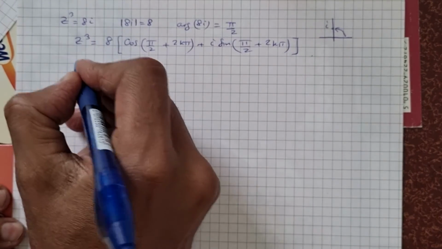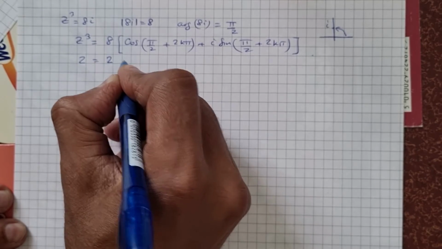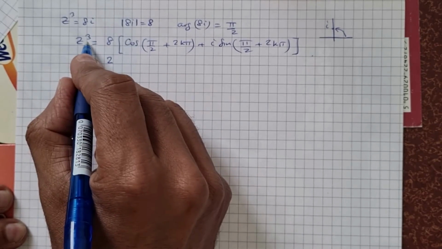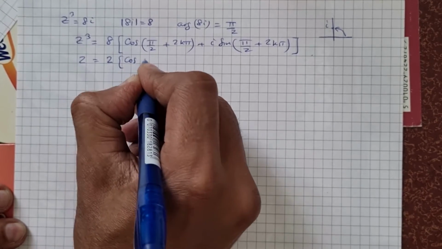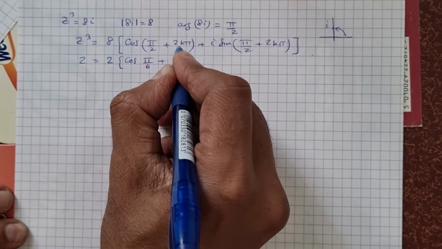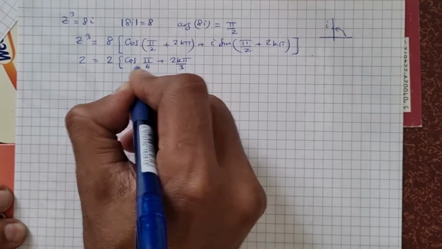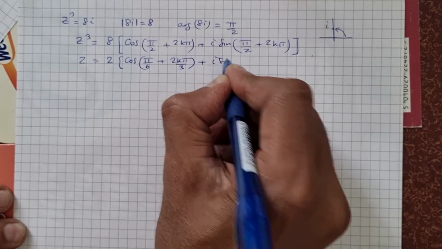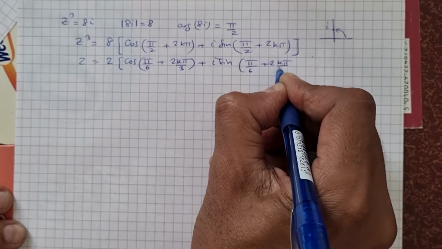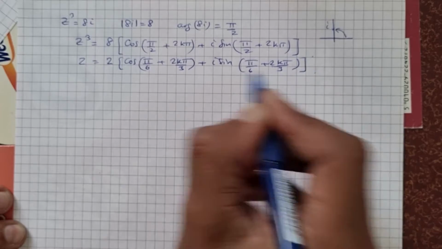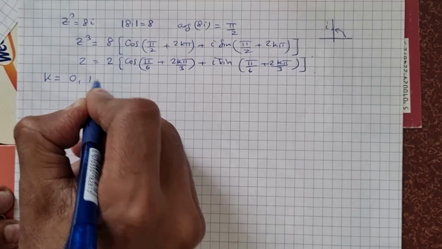So now what we want is z, which is the cube root of 8, which is 2. And since you've taken the third root, you're going to have to divide the angle by 3. So that becomes cos of pi upon 6 plus, this one also divided by 3, 2k pi over 3, plus i sine of pi upon 6 plus 2k pi upon 3. Now we're good to go, so we're going to take the values of k as 0, 1 and 2.